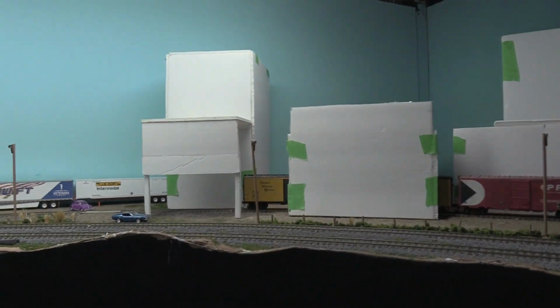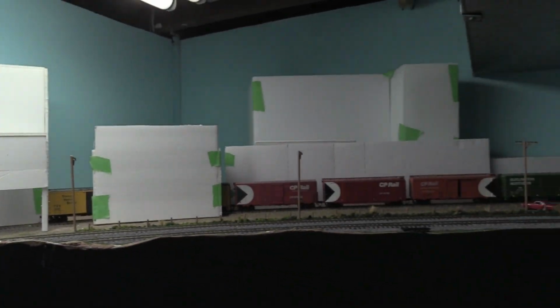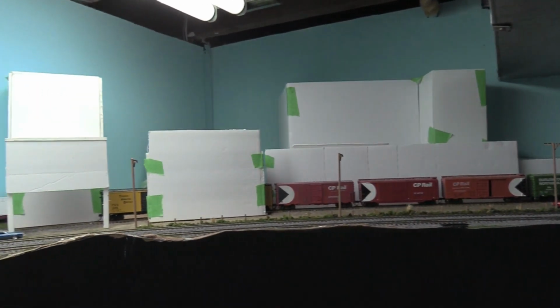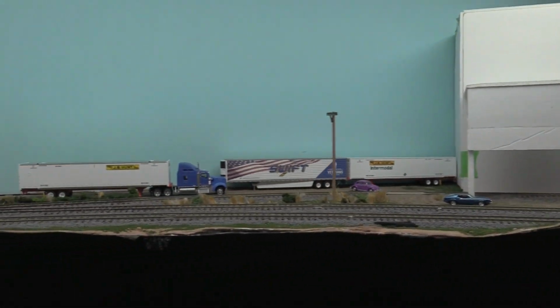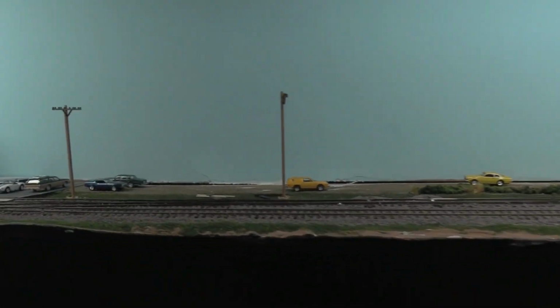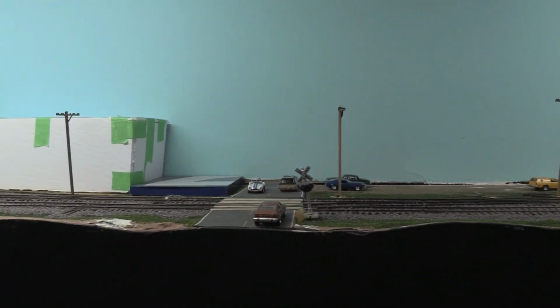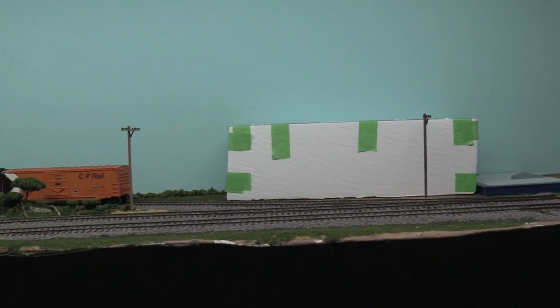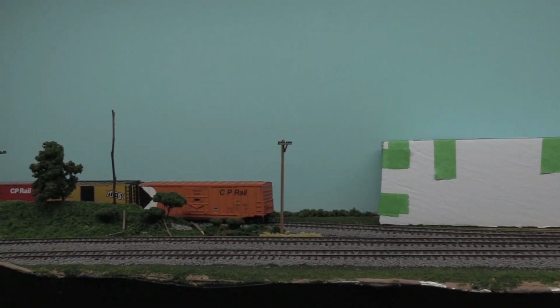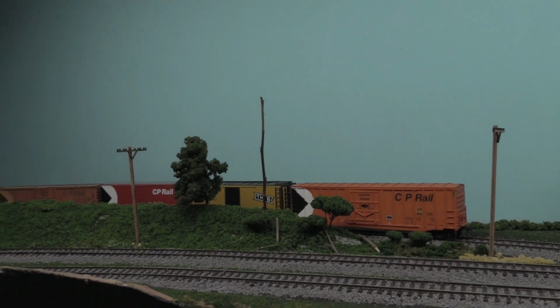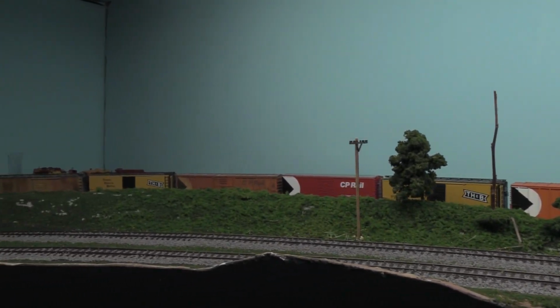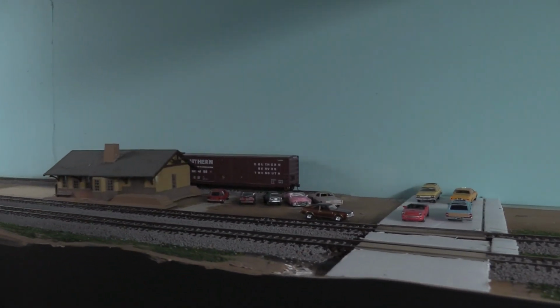This is going to be scratch built. This whole building is going to be big. And then we continue on in Smithville over here. Then that track back there will be going to Port Maitland, representing anyways. And this is going to be where Smithville Station's going to be.